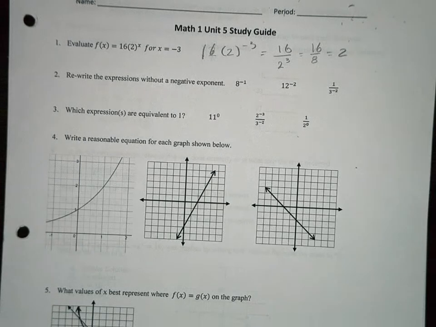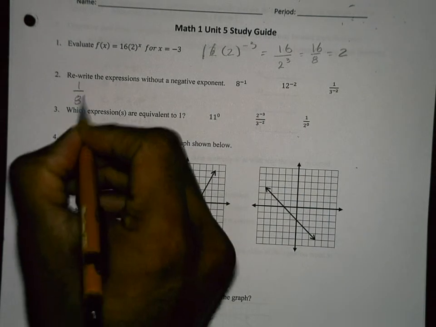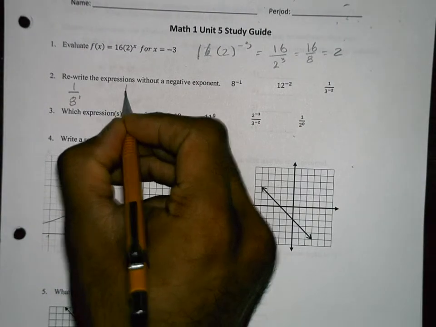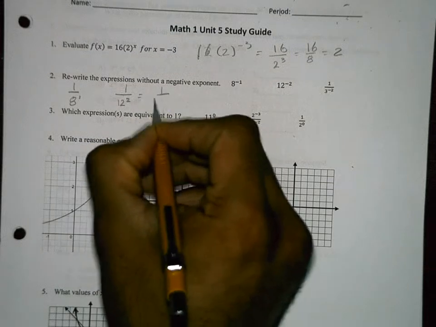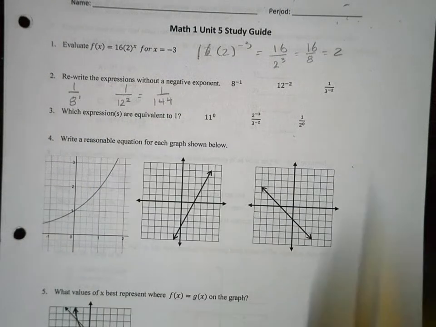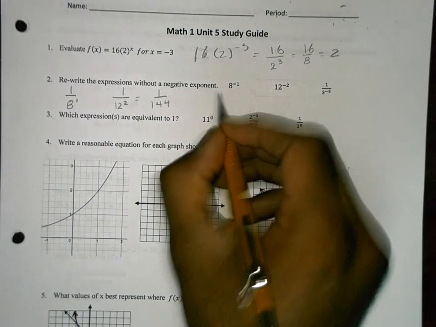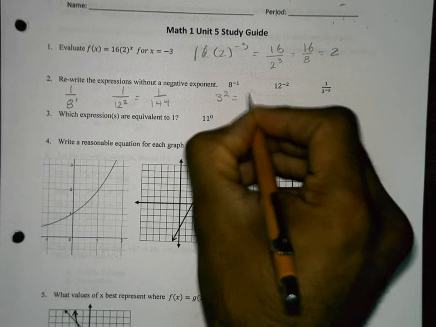So I'm going to evaluate without negative exponents. So this turns out to be 1 over 8 to the first. 12 to the -2 is 1 over 12 squared, which is 144. And down here, now if the power is negative in the denominator, that goes to the numerator, and that's 9.